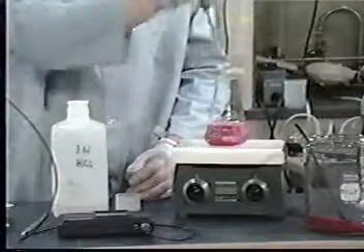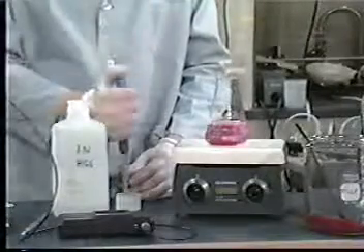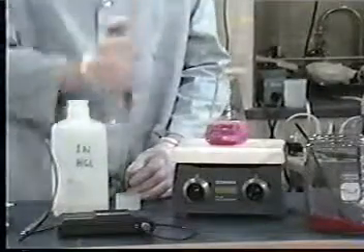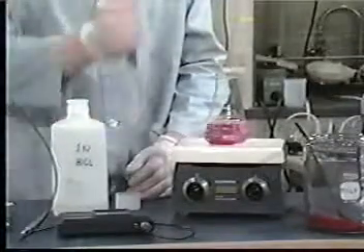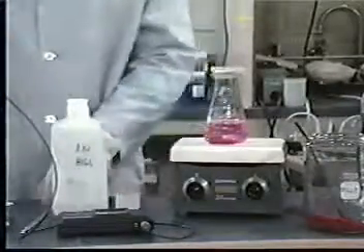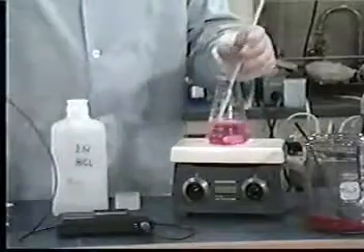If the pH is greater than 5, add 3.5 milliliters of 1 normal hydrochloric acid to the slurry. Briefly stir and cover.